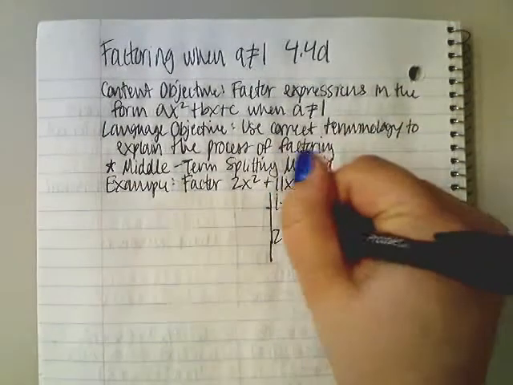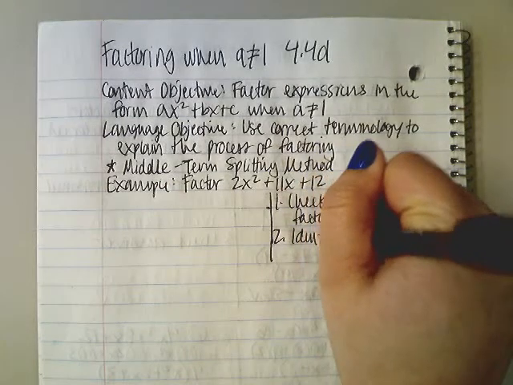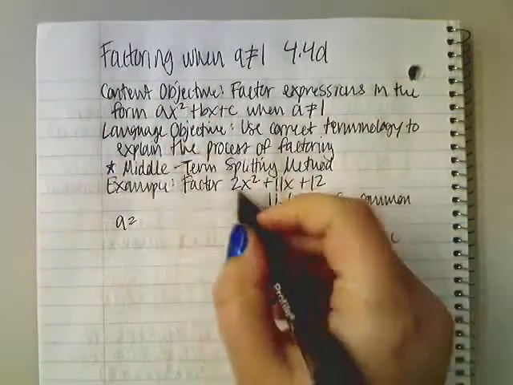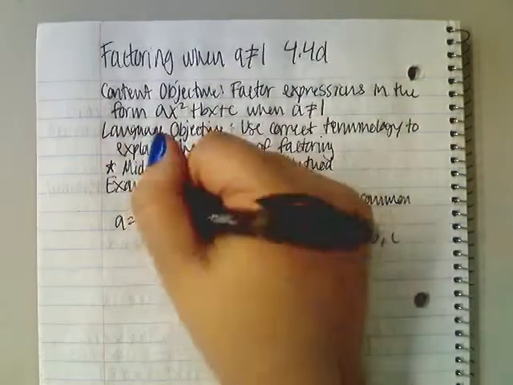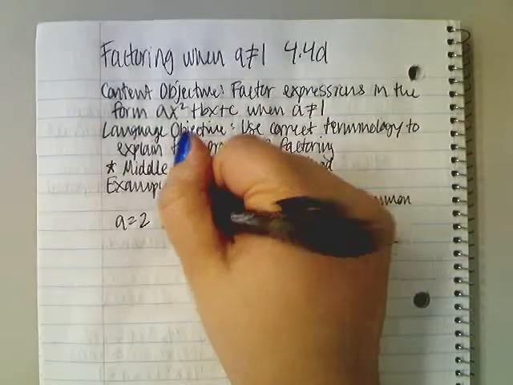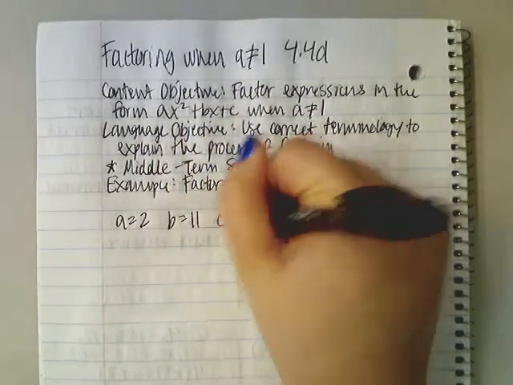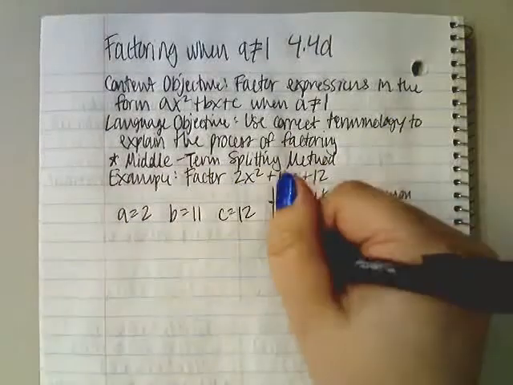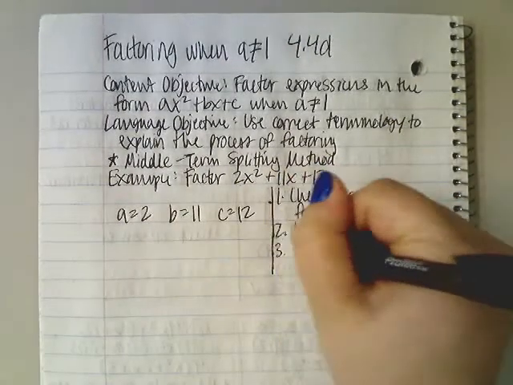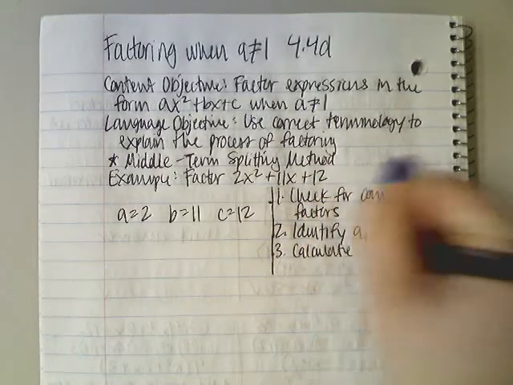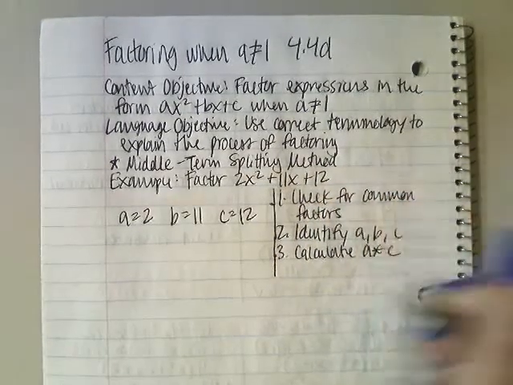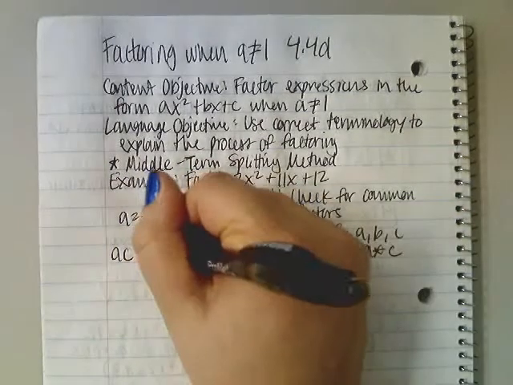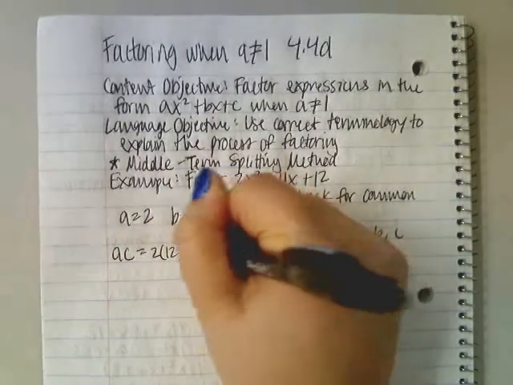So then step 2, we're going to identify A, B, and C. In this problem, A we see is 2 because it's the coefficient of x squared. B, the coefficient of x, is 11, and C, our constant, is 12. So A, B, and C are right there. Next thing we're going to do is calculate A times C. So AC is going to be equal to 2 times 12, which gives us 24.